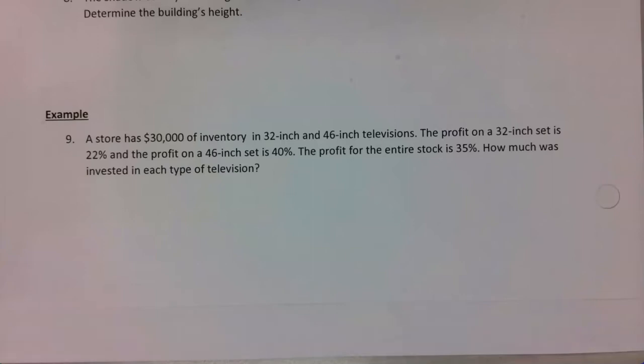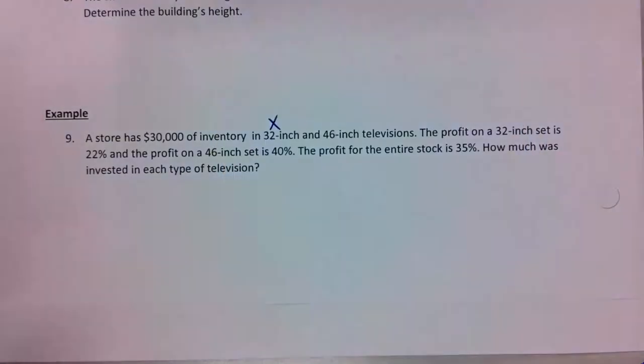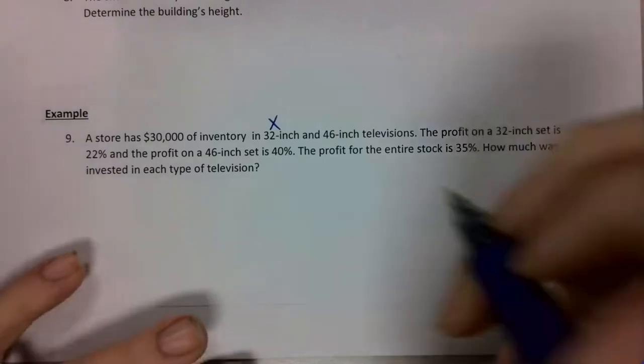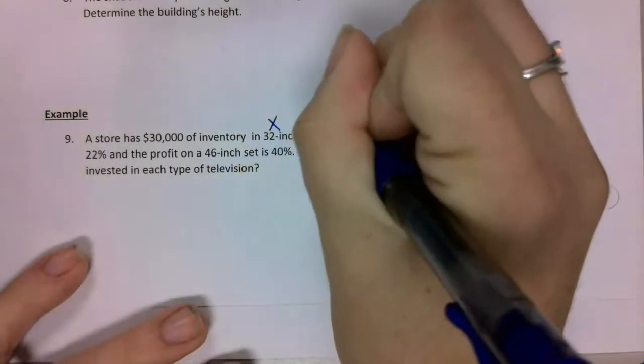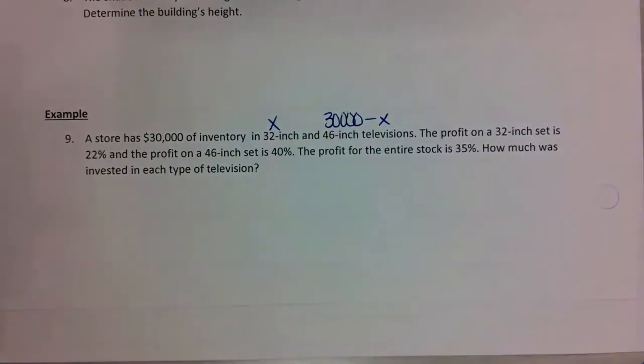The profit on a 32-inch set is 22%, and the profit on a 46-inch set is 40%. The profit for the entire stock is 35%. So how much was invested in each type of television? So I know they're going to spend X dollars on the 32-inch, and then that means they're going to only have $30,000 minus X to spend on their 46-inch TVs.